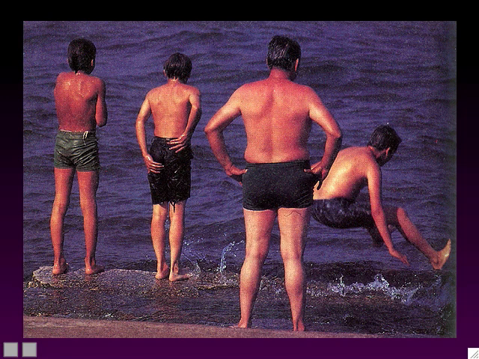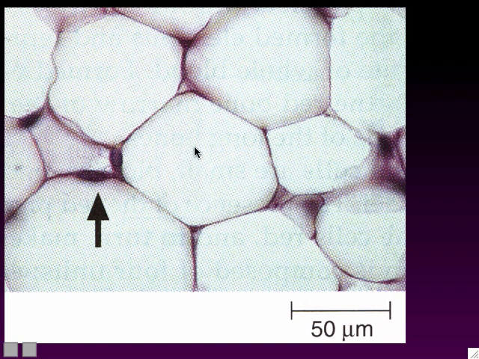Okay, now, the next slide shows a close-up of some adipose tissue. The official name for the cells of adipose tissue is adipocytes. So here's an adipocyte, and here's an adipocyte, and here's one, and there's one. At first these adipocytes look sort of empty and white, but they're not actually empty.